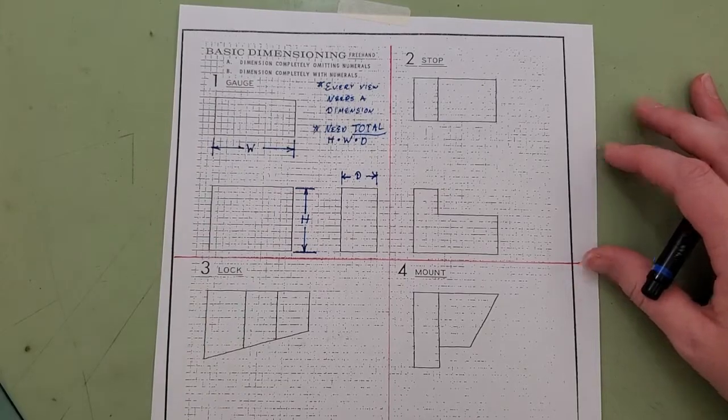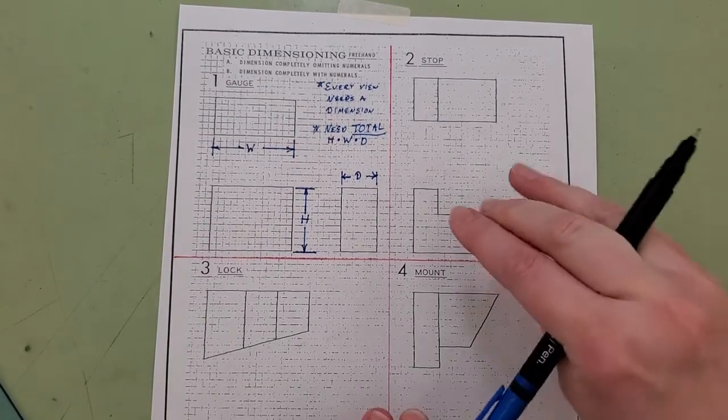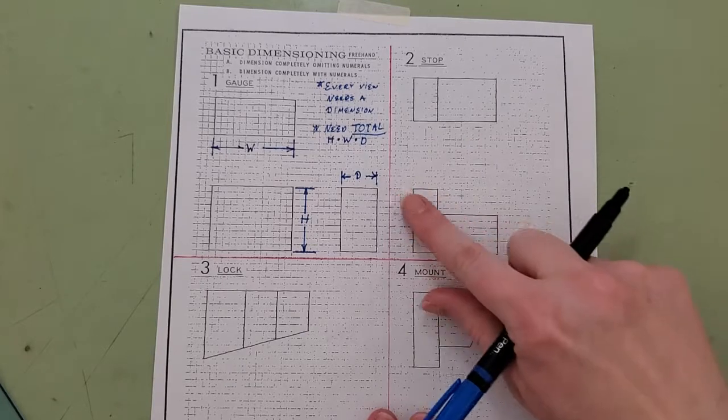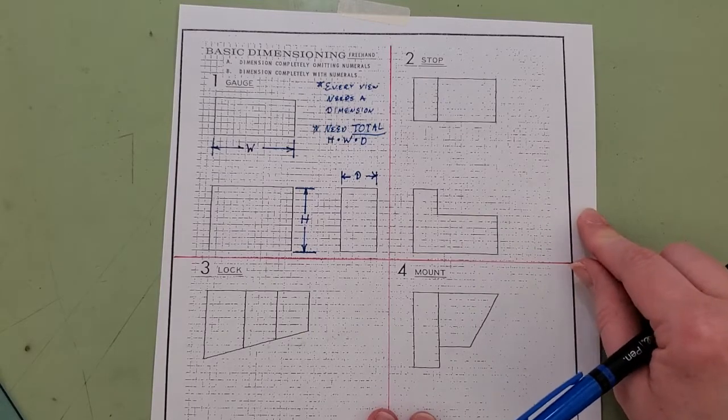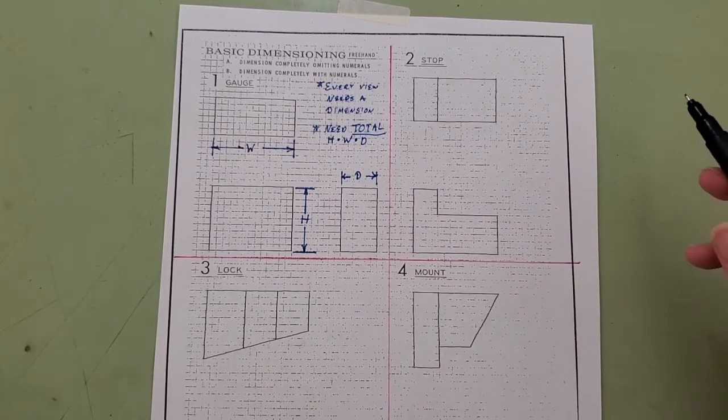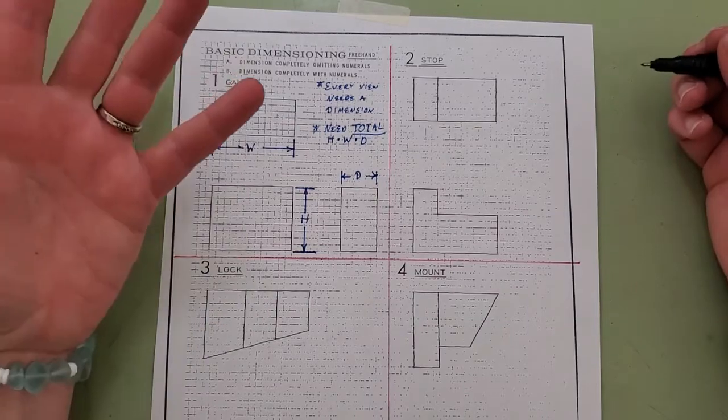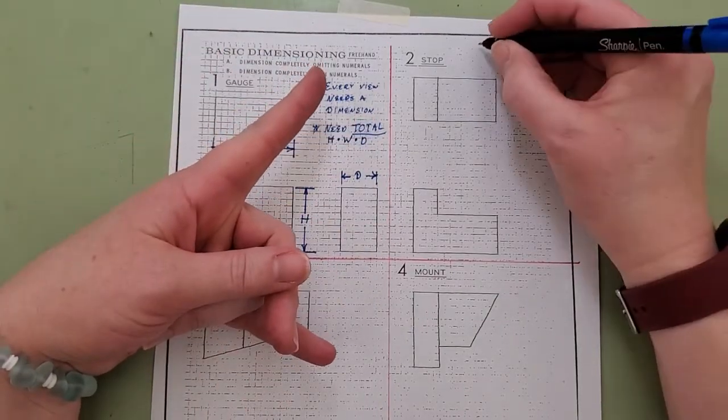So for our total, we have our front view and our top view. Our total height has to go on the front view because there is no side view to use. Okay. Also, I need to teach you the rule of one less.